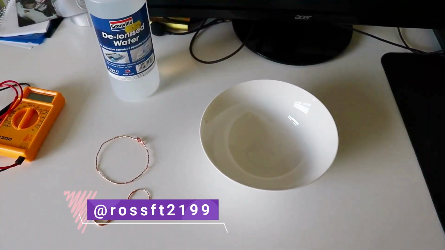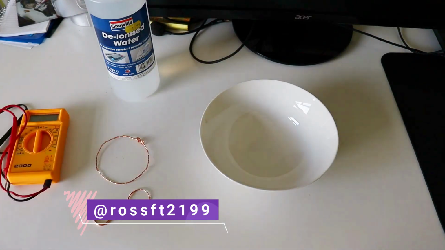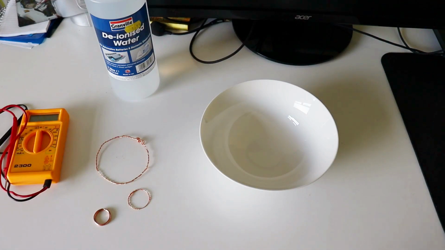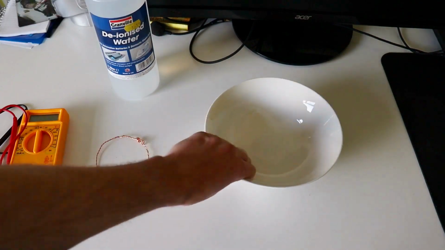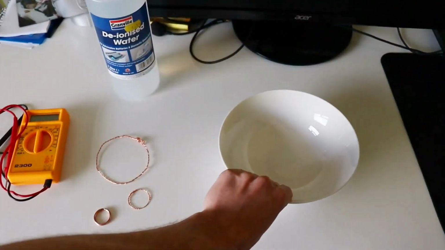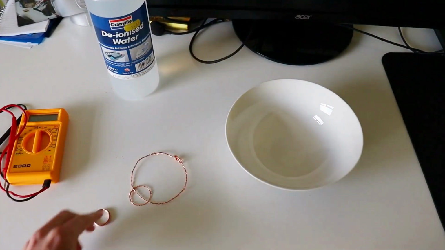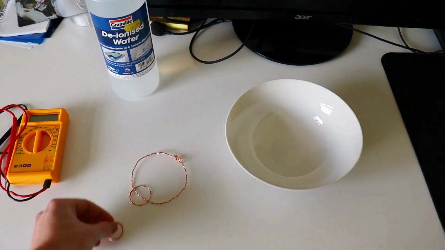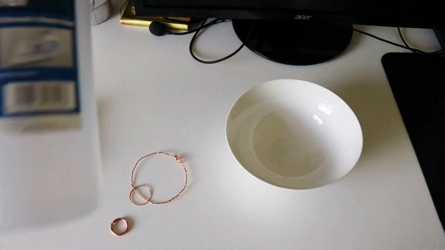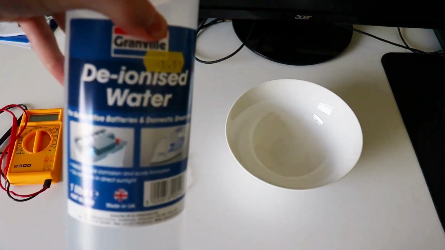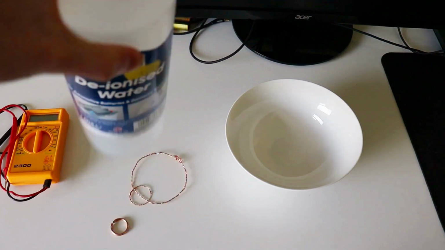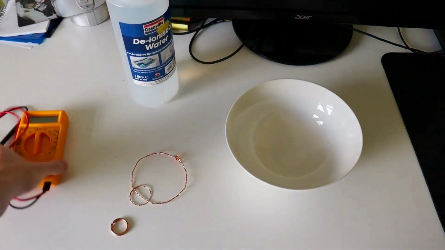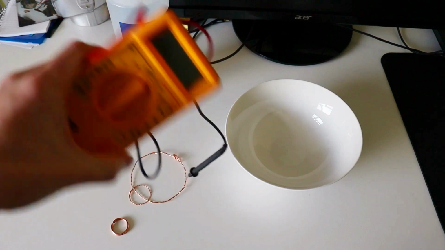Hello everyone, I'm going to be trying an experiment I saw online. I'll post the link to the video. It's not mine, I'm not taking any credit for it, I'm just trying it out. So I've got just an ordinary ceramic bowl, an assortment of copper rings. Don't know if these will be any good, but they're pure copper. Deionized water. You should use demineralized, but I can only get this. And we're going to be testing it with a multimeter.